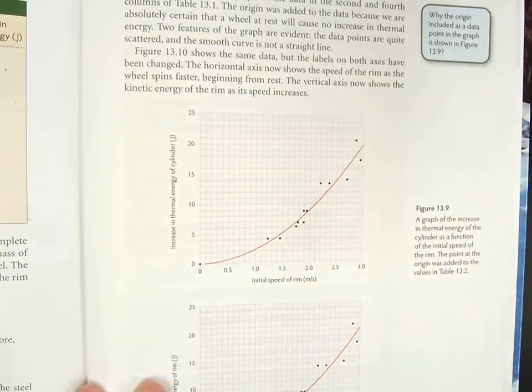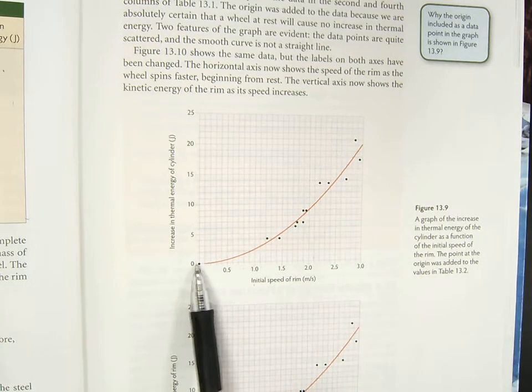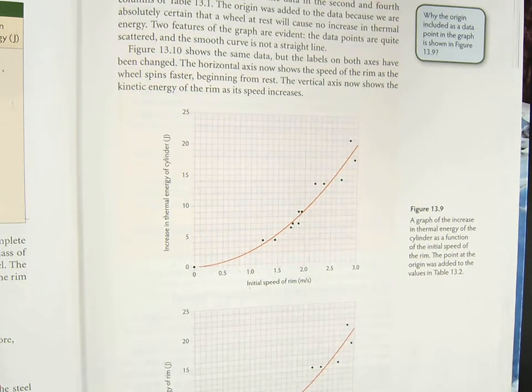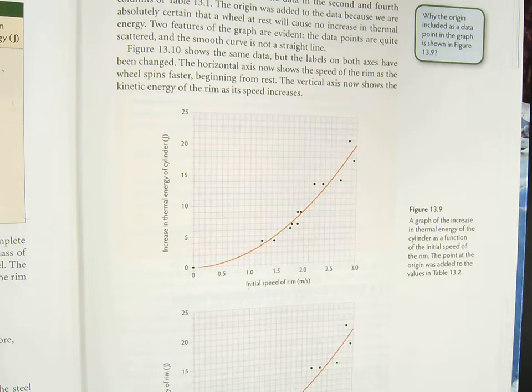So what they're saying is, as the thermal energy in that aluminum cylinder increases, the speed of the wheel is going faster. But it's not a proportional relationship. That's the thing that they want you to note. So many of the relationships we've looked at are proportional. Like mass. Mass is directly proportional to kinetic energy. Mass is directly proportional to gravitational potential energy. It's directly proportional to thermal energy. And then distance is directly proportional to gravitational potential energy.